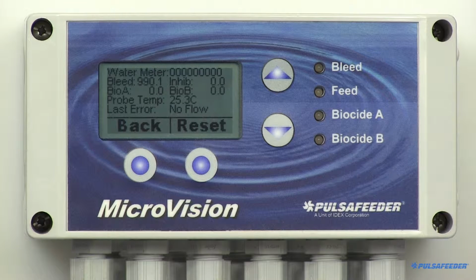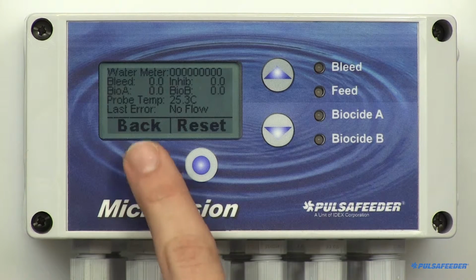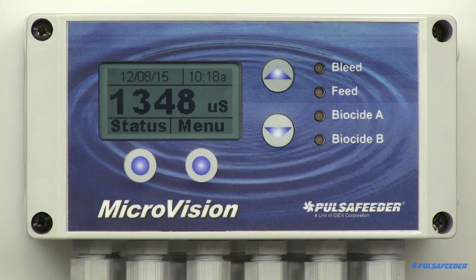It also registers the time in hours that the 4 relays were energized since they were last reset. The probe's temperature and the last error are also displayed. Press the back soft button to return to the home screen.